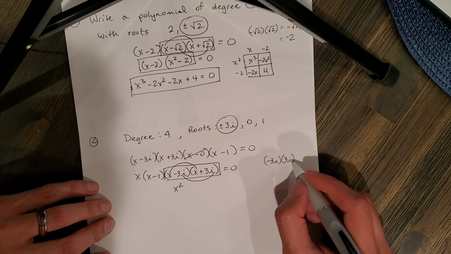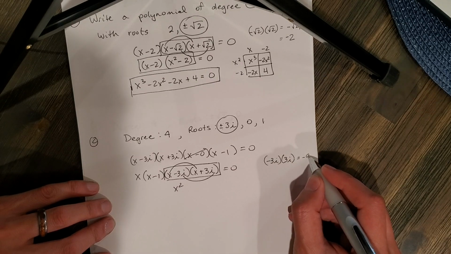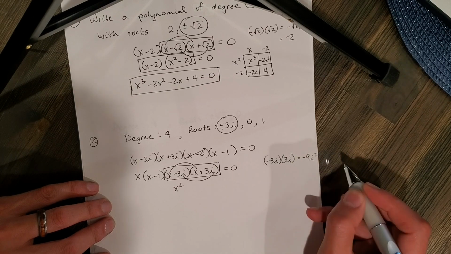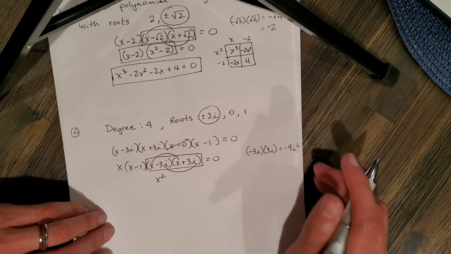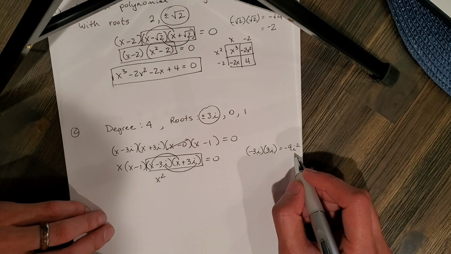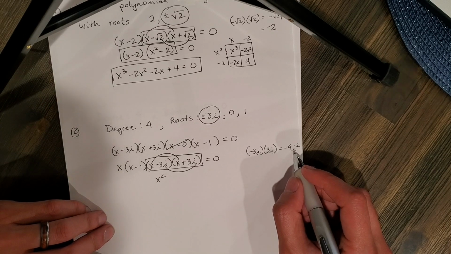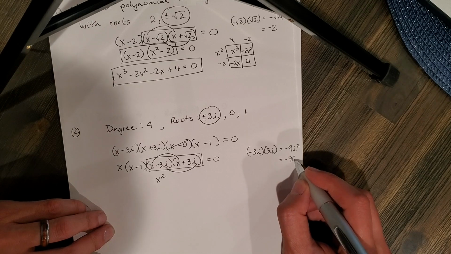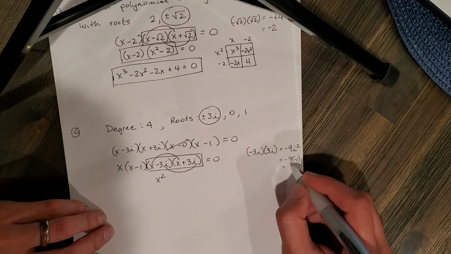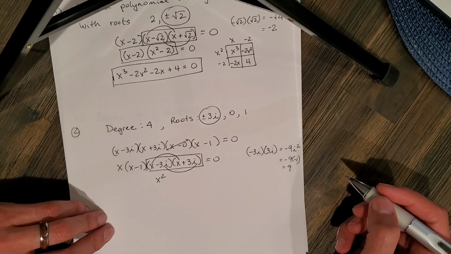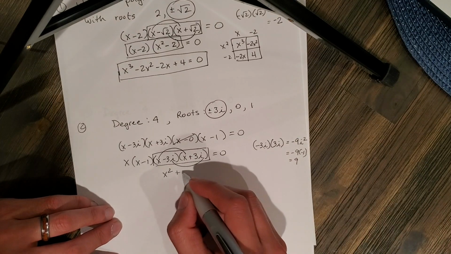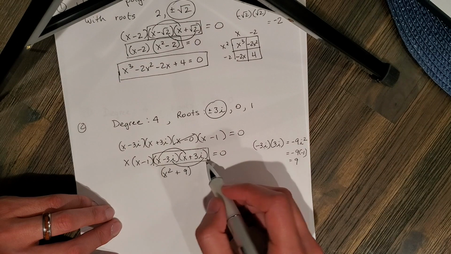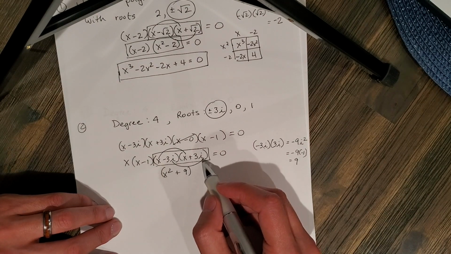Well, a negative times a positive is going to be a negative 9. And then i times i is i squared. Now you should have learned this in Integrated 2. That i squared is the same as negative 1. So negative 9 times negative 1 is going to be a positive 9. Okay? So that's what we're going to write right here. Positive 9. In other words, negative 3i times positive 3i is 9.